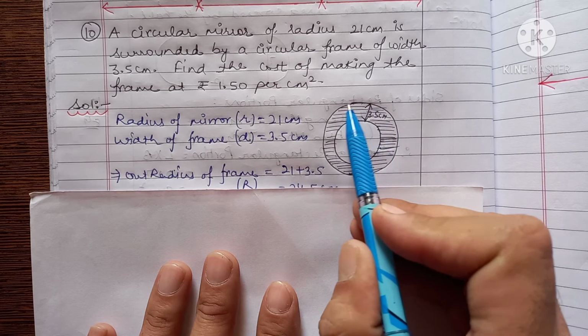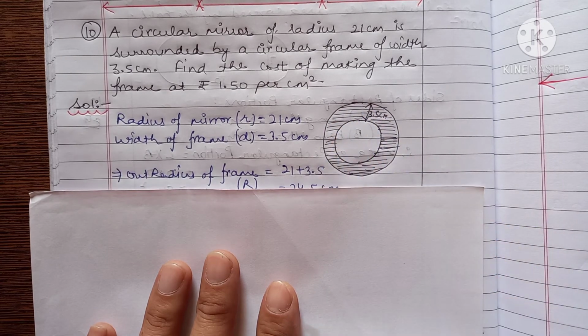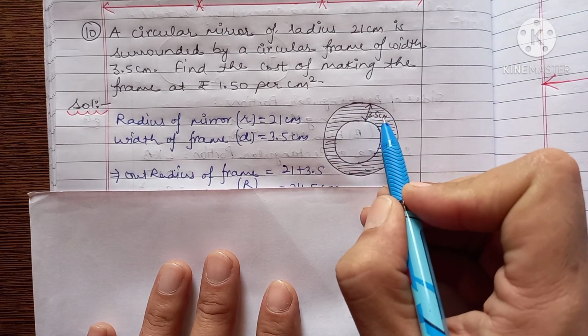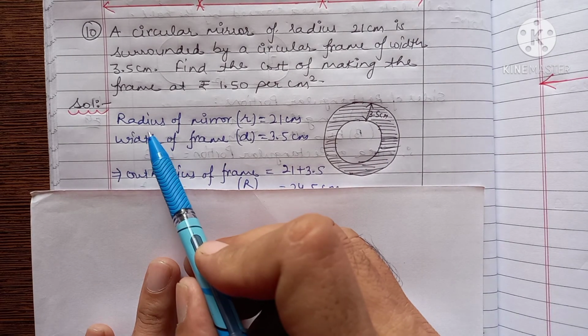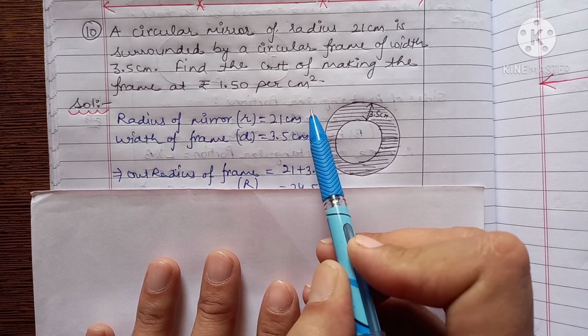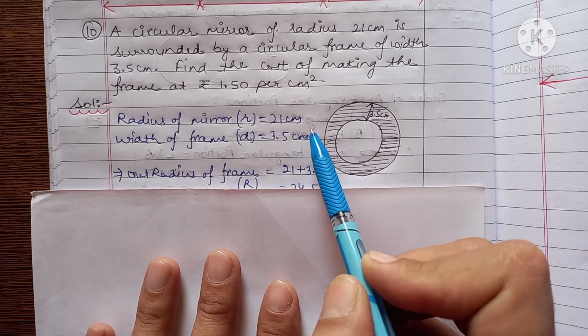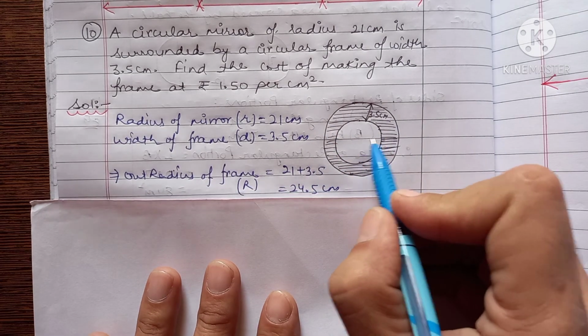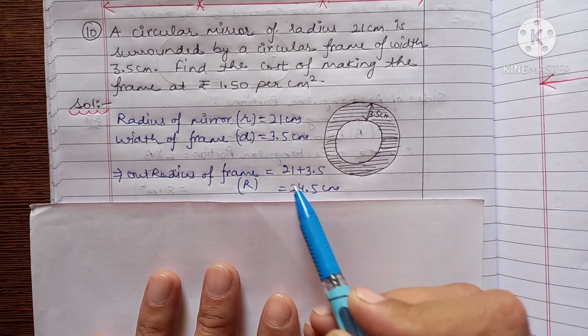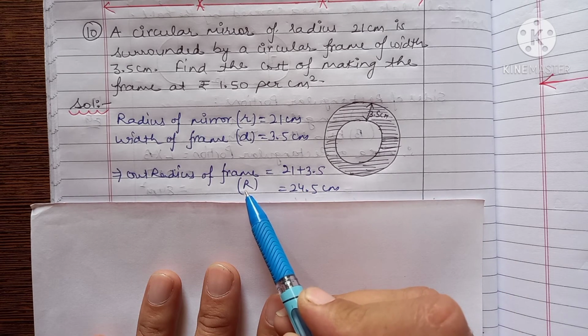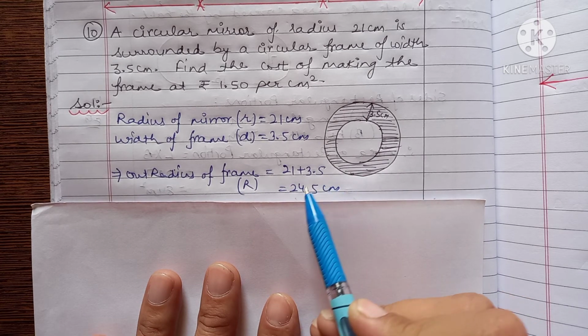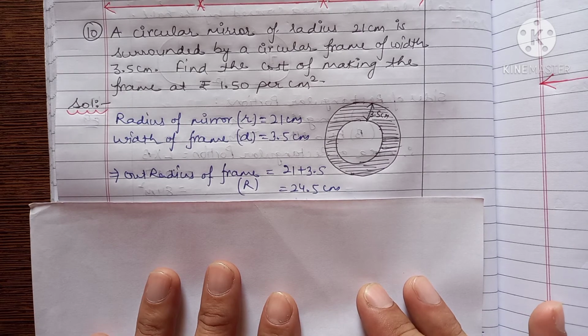This is the mirror and this is the frame. The shaded part is the frame, and the width of the frame is 3.5 centimeter. It is given that the radius of the mirror is 21 cm and the width of the frame is 3.5 cm. So the outer radius, that is r plus d, if we name this as capital R, is 21 plus 3.5, that is 24.5 cm.